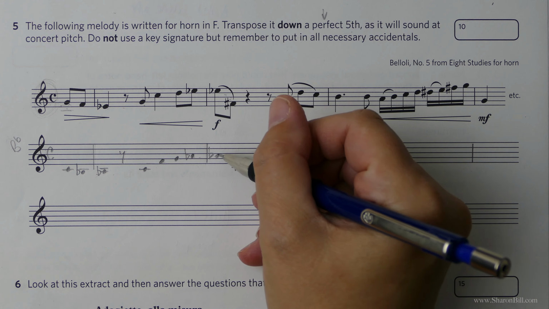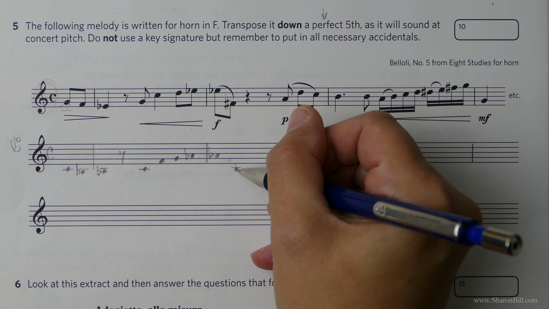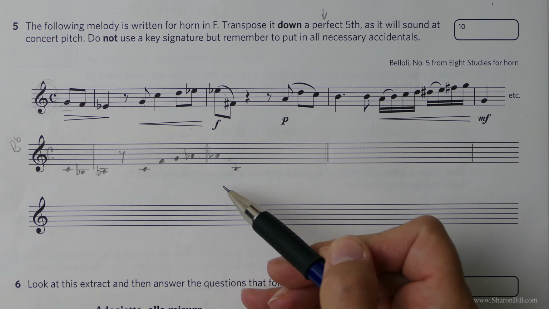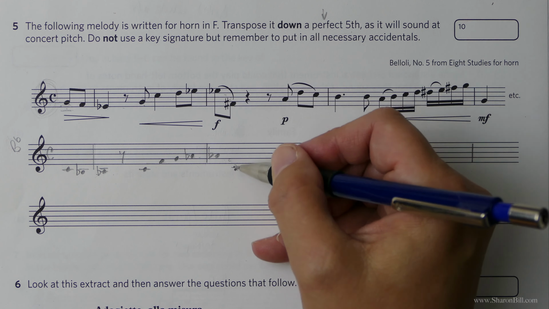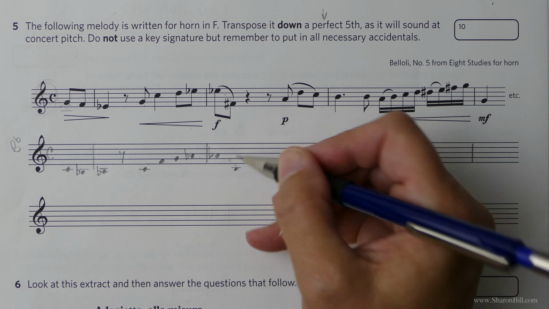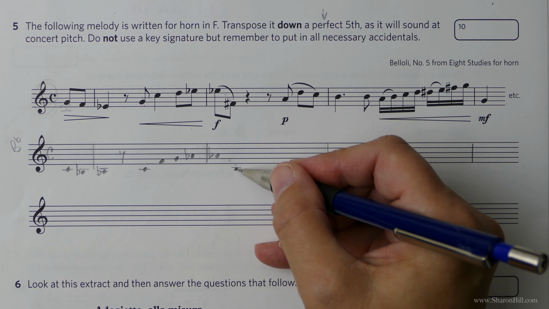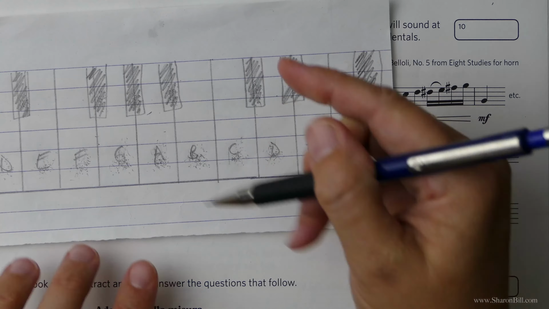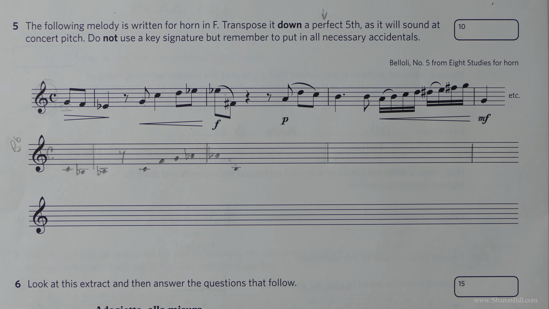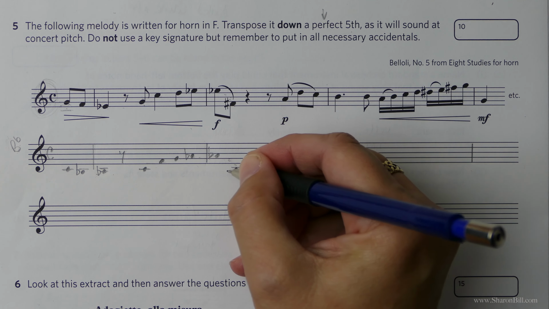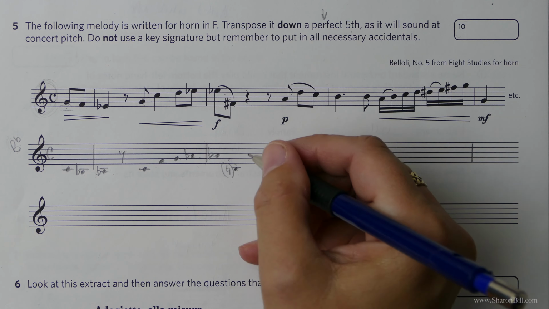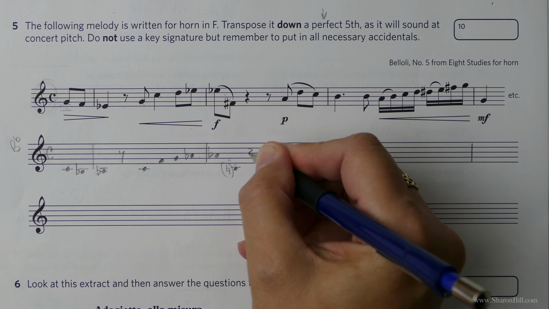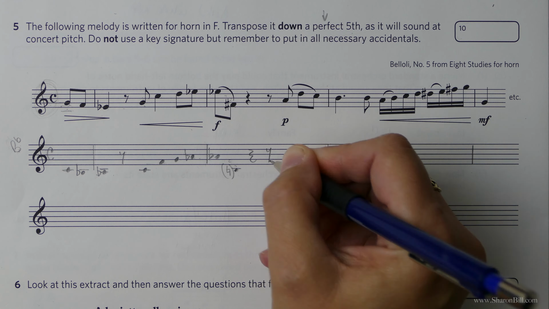So I'll just double check that. 1, 3, 5, 7, yeah, that's right. Now this should be a B flat if we're applying a key signature. However, here the F has been raised by a sharp, so the B flat that we're thinking of in the key signature is raised from a flat to a natural, so there's no need to flatten that. Alternatively, you could put a natural in brackets just to show that you've followed that process of thought right through.